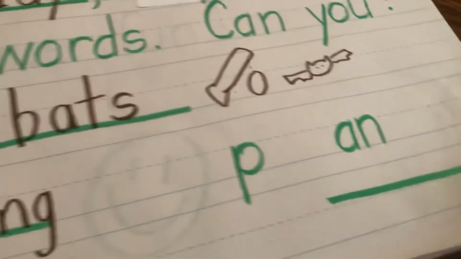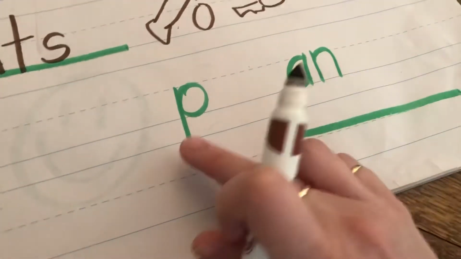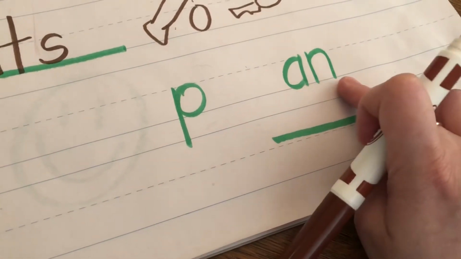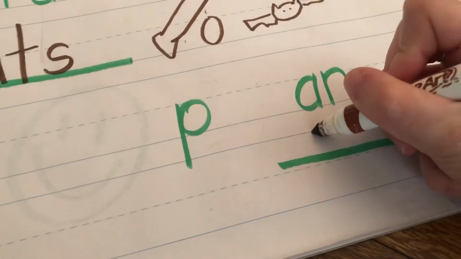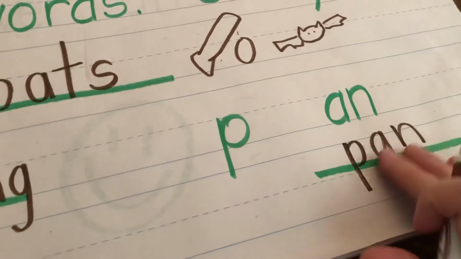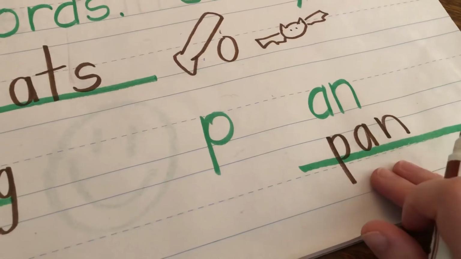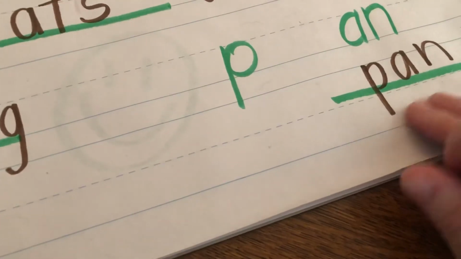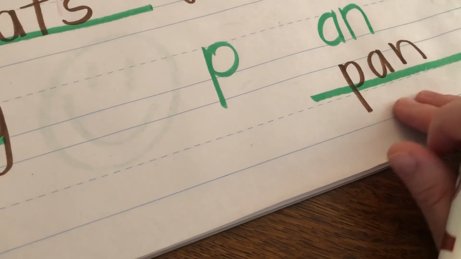Let's make another word. I have a P, and then an, p, an. So let's write that, p, an. And did you notice that this word pan, and remember a pan is something you might use to cook food in. Maybe you're going to scramble some eggs in your pan.